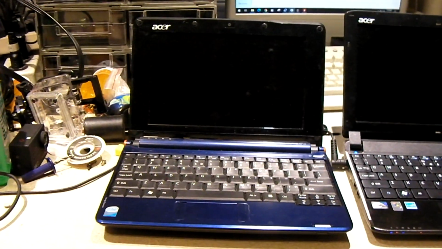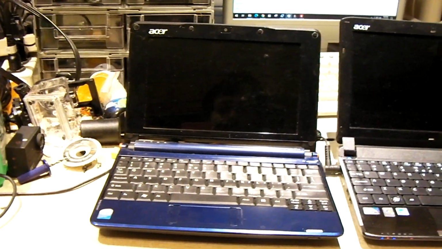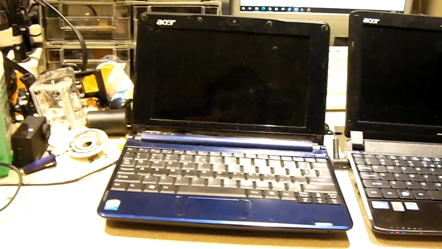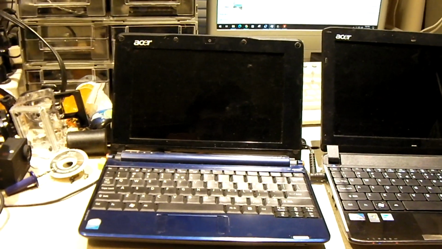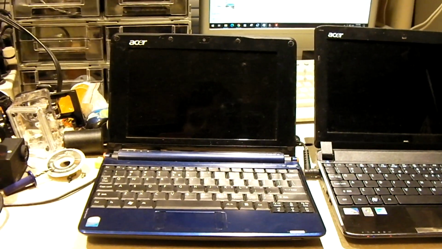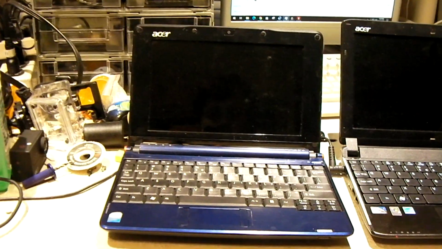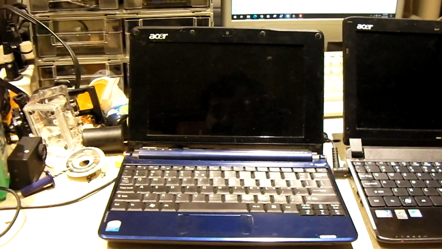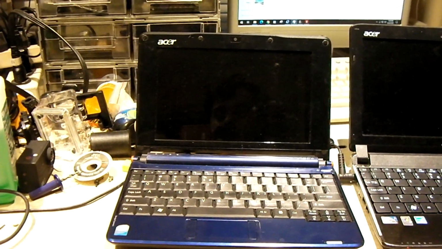A lot of times when you think of Windows Vista, you think of bloated and slow. Well, in the beginning, Windows Vista was pretty terrible, given the hardware that was out at the time of its release. But I did run Vista on this thing for quite some time, for at least a year or two, before I went to Windows 7.